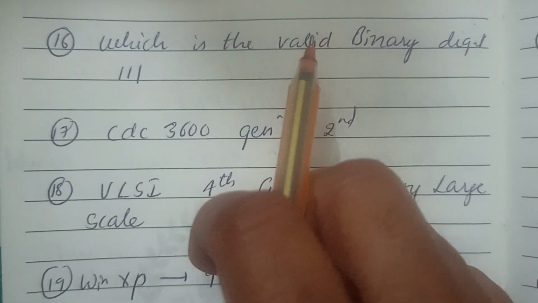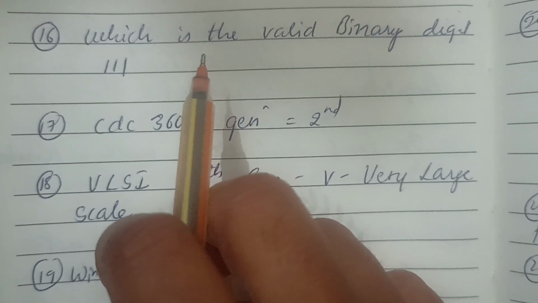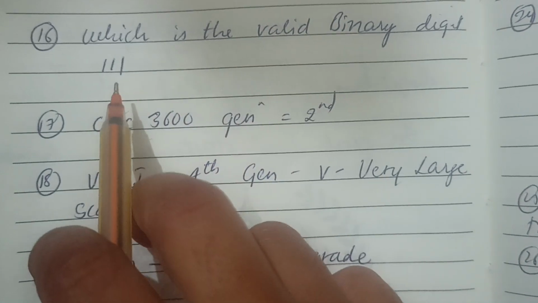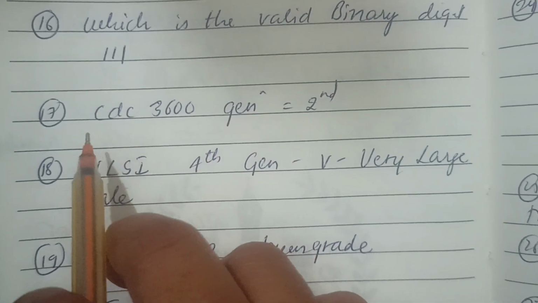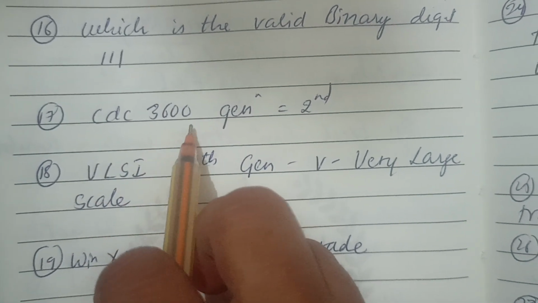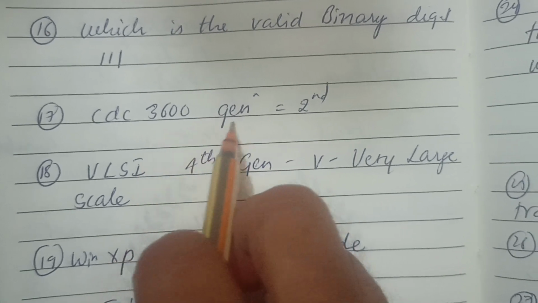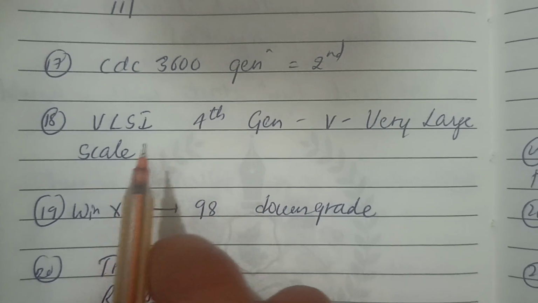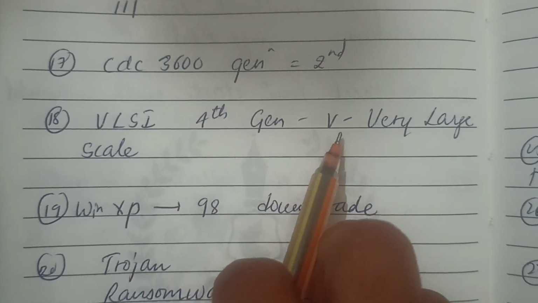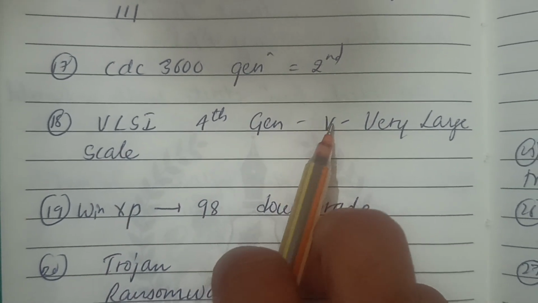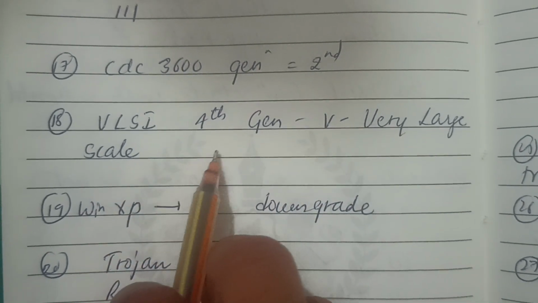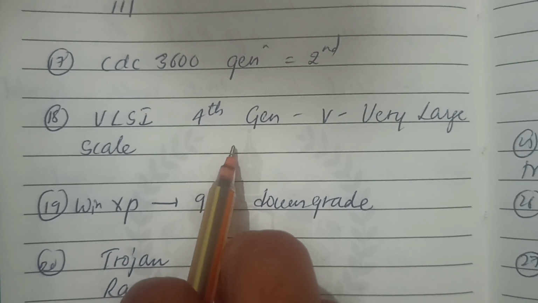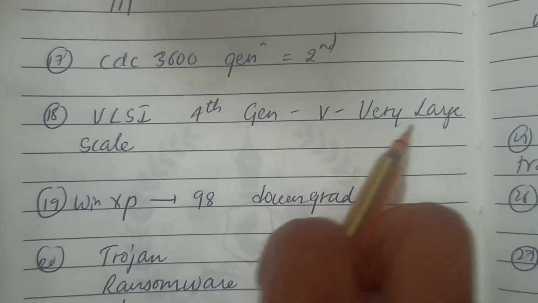If anyone remembers the exact question, you can comment here. Then, which of the following is a valid binary digit? The answer is 111. And CDC 3600, they asked which generation it belongs to, that is the second generation. In the fourth generation VLSI comes. They asked what V is, and the options were very small, medium, and so on. I marked very large scale.